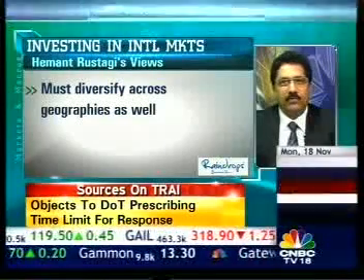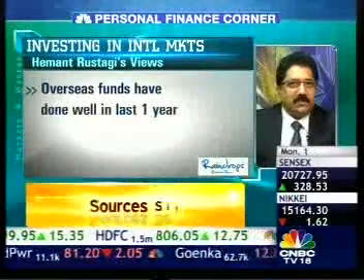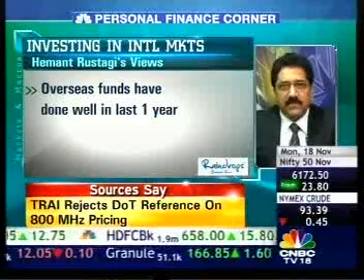For example, there are funds like ICICI Pru's U.S. Blue Chip Equity Fund and also Motilal Oswal's NASDAQ 100 ETF. These funds have delivered a return of 45% and 46% respectively over the last 1 year. The reason why these funds have done well is because there has been a recovery in the U.S. economy, and there has been a resultant rally in the U.S. market as well as currency.